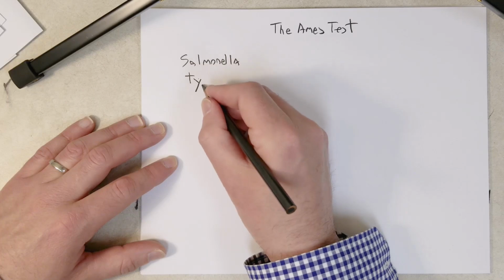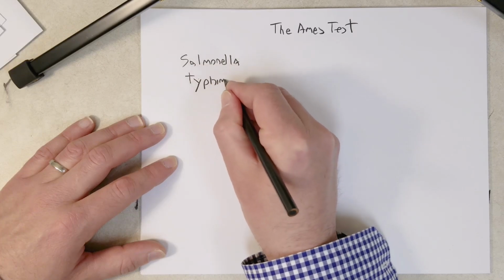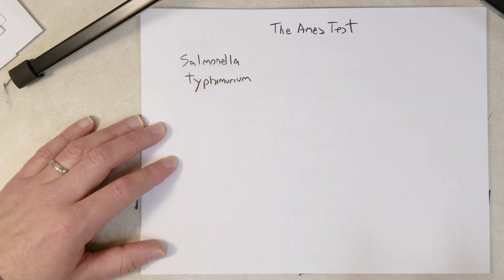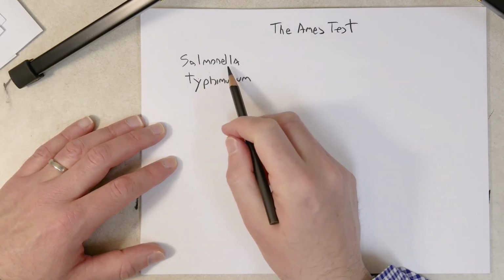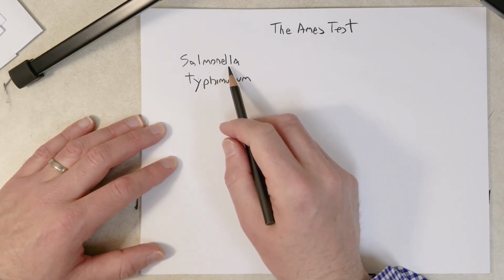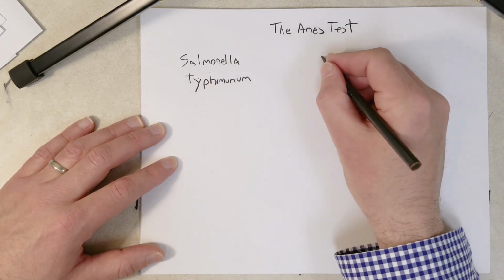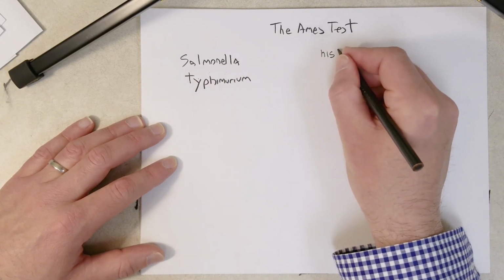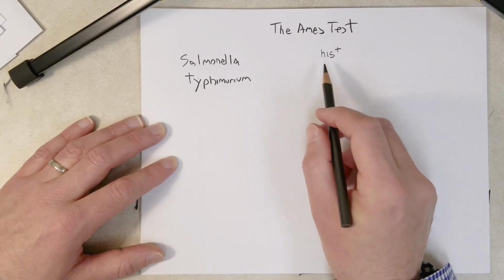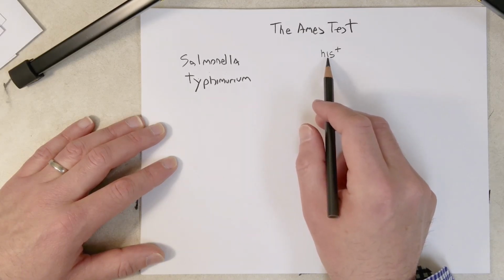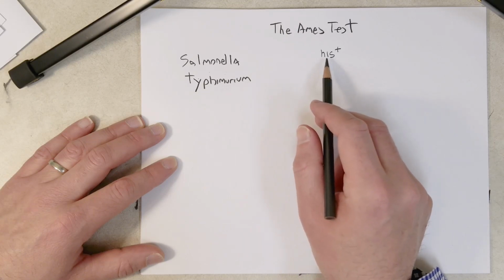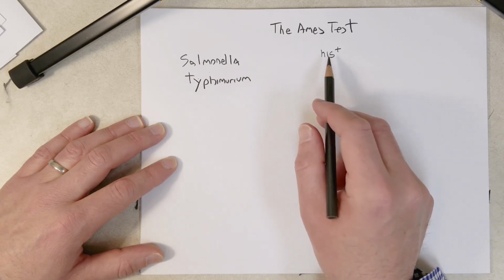Salmonella typhimurium. Haven't heard of that one before. But okay, we're using strains of Salmonella in this test, and we're going to use one or a couple of different strains in particular. So let's say this is the wild type strain right here, and the strain is His plus, so it's just a wild type strain.